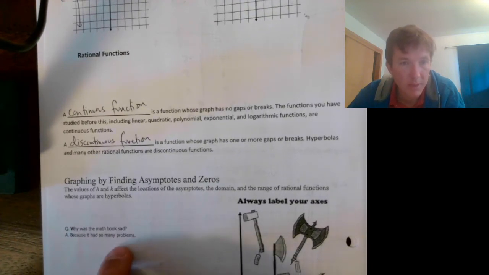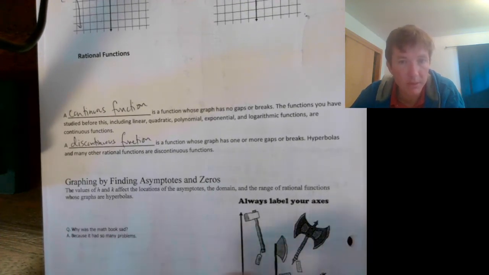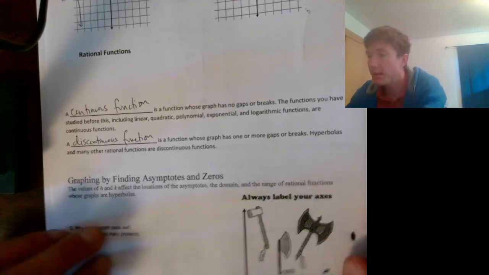Why was the math book sad? Because it had so many problems. Ha ha ha. Always label your axes. Ha ha ha. Alright, moving on.